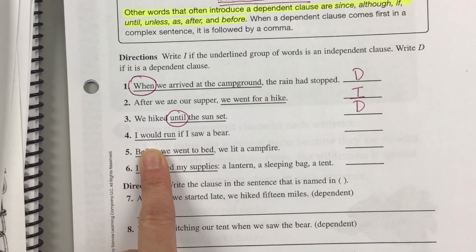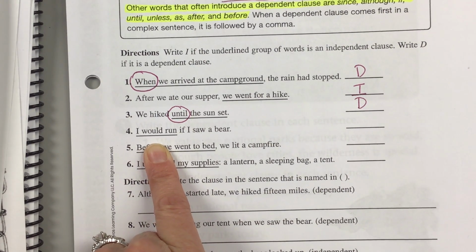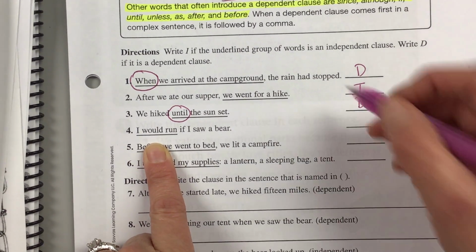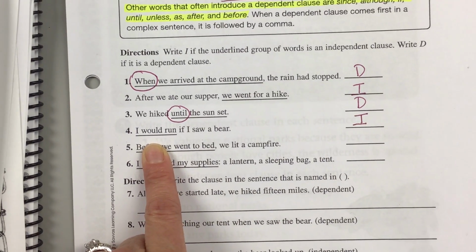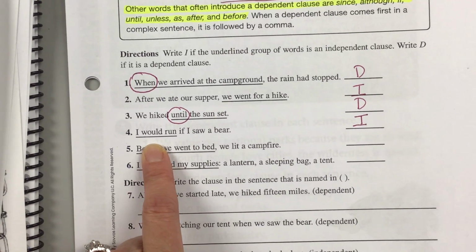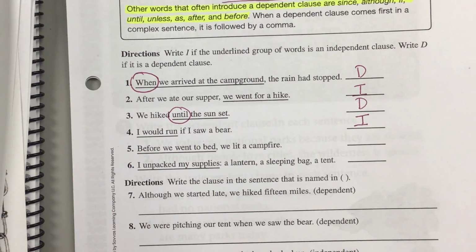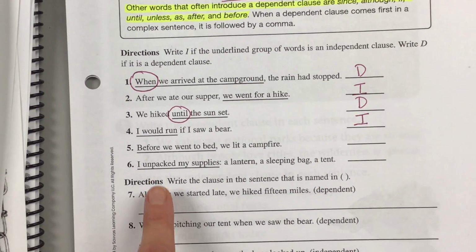I would run. Complete thought or incomplete thought? AJ? Independent. That can stand all by itself. It doesn't need anything else. I would run. If you looked at me and you said, what would you do if you saw a bear? And I put, I would run. That's a complete thought. Okay?